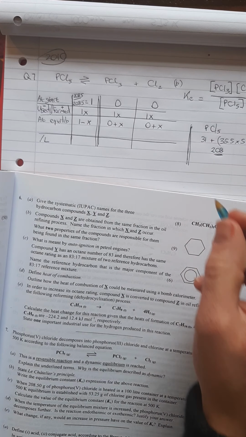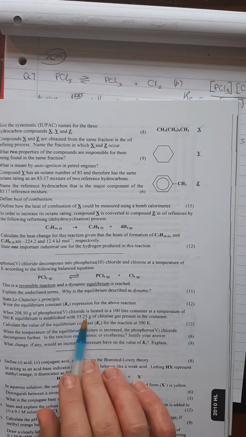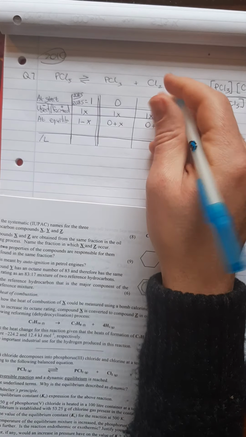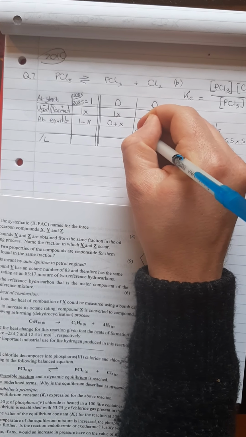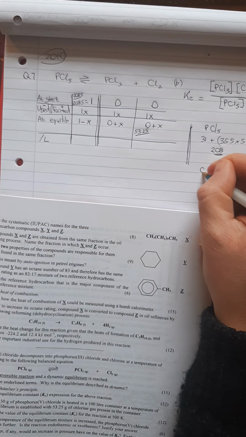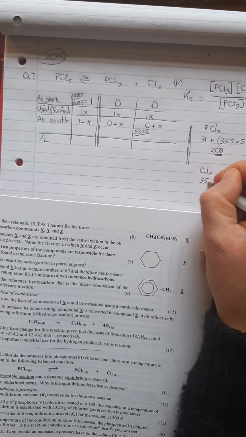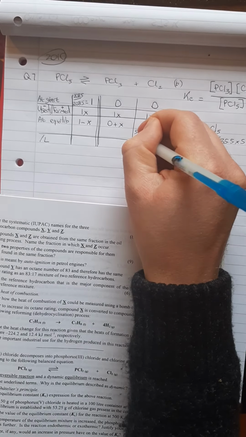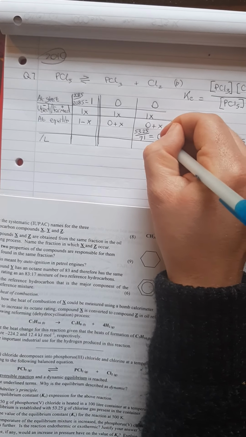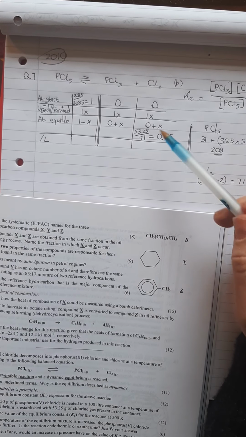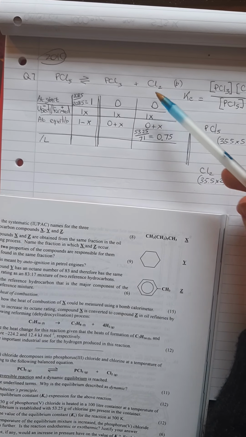Now, the other value that we have been given here in the question is the amount of chlorine gas present, 53.25 grams. And that's the chlorine here, 53.25, and we're going to have to divide that by the Mr of chlorine, Cl2. It's 35.5 for one of them. We're going to multiply it by 2, we're going to get 71. So we divide this by 71. And the answer that we get for that is 0.75. So 0.75 is the number of moles that we have at equilibrium here of the chlorine.